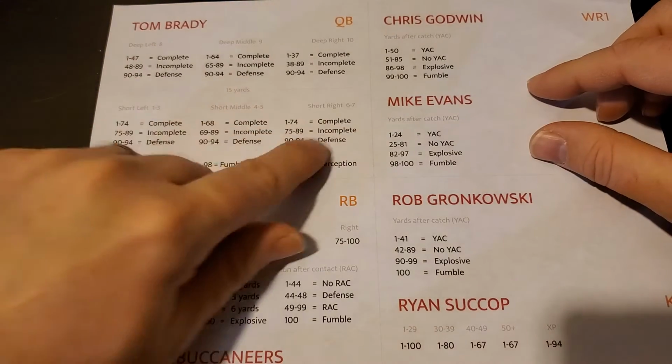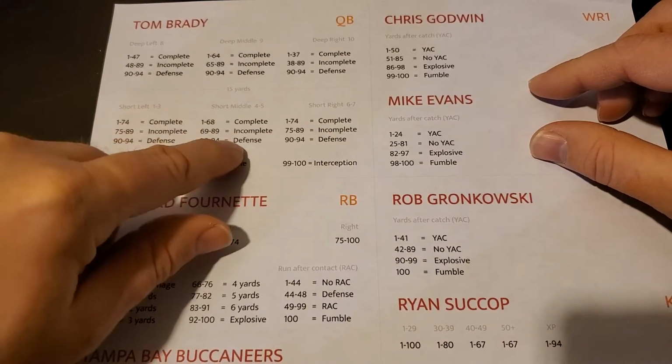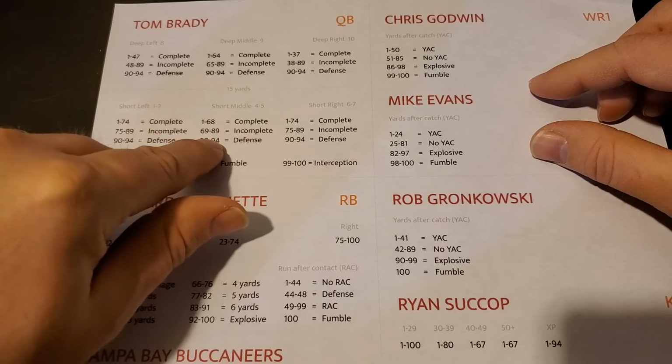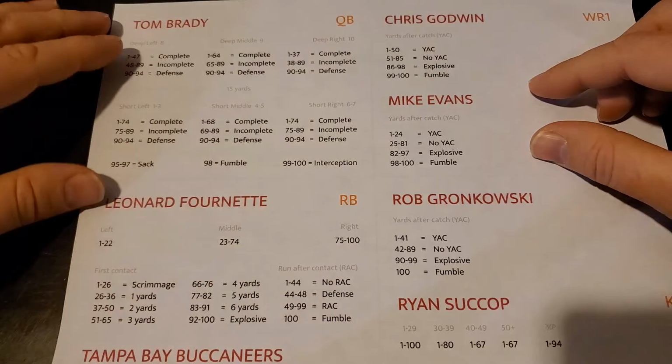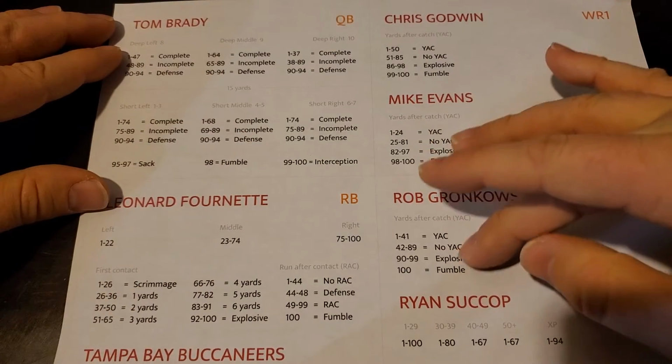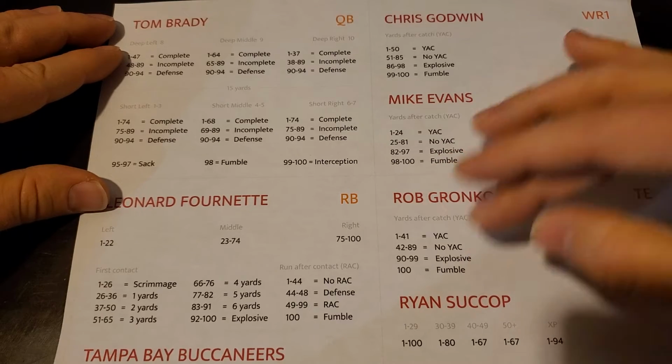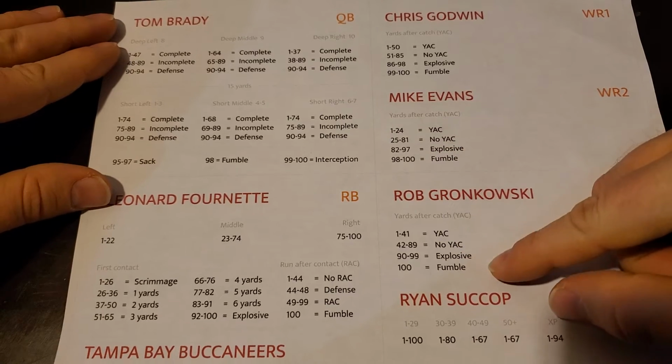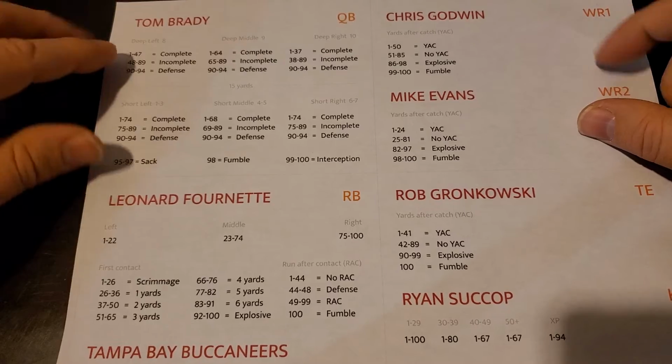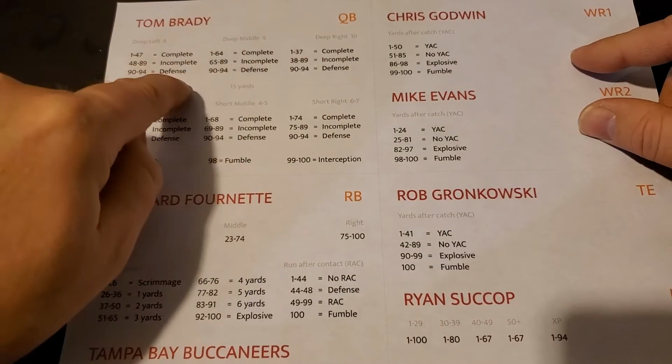In previous videos, we talked about a short middle pass, so a pass to the short part of the field. We also went through the yards after catch role, so yards after catch or explosive plays or fumbles. In this one, I want to talk to you about doing a deep pass.